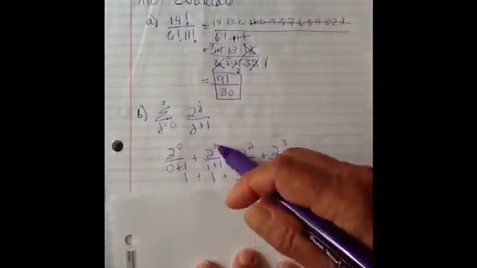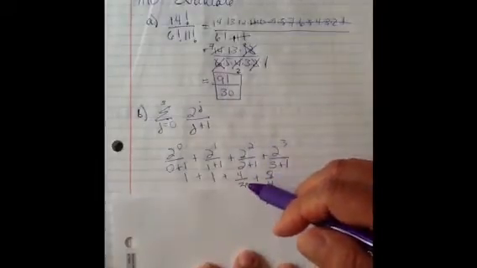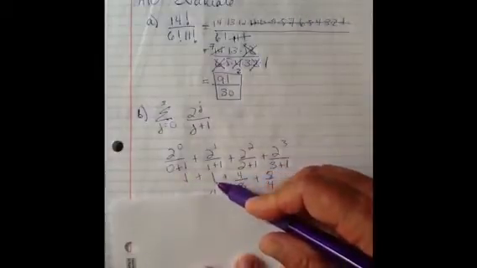And now what I have is 2 to the 0 is 1 over 1. 2 over 2 is 1. 2 squared is 4 over 3. And 8 over 4. So now I have 1 plus 1 is 2, plus 2 is 4, and I get 4 plus 4 thirds, which is 16 thirds.